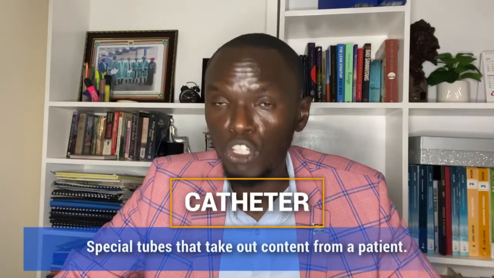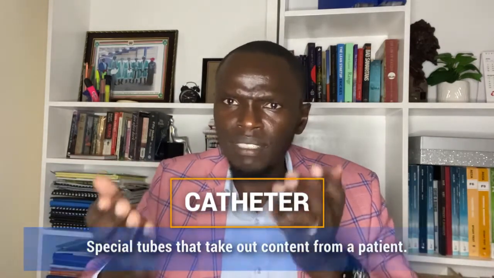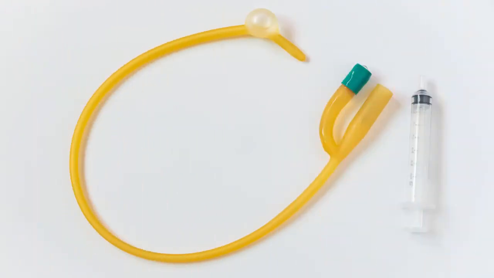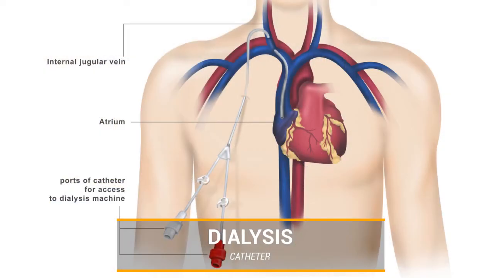Catheters are special tubes, and how I like to differentiate them, just vaguely, is that cannulae bring in intervention. Catheters take out something from the patient. I will mention two types. One is the dialysis catheter, a big special pipe that will be fixed into a big vessel. It will take out the blood. That blood will be connected to the dialysis machine. It will be washed of all the toxins in patients with renal failure, and then it will be brought back through a certain special circuit. That is a dialysis catheter for the patients going through dialysis.